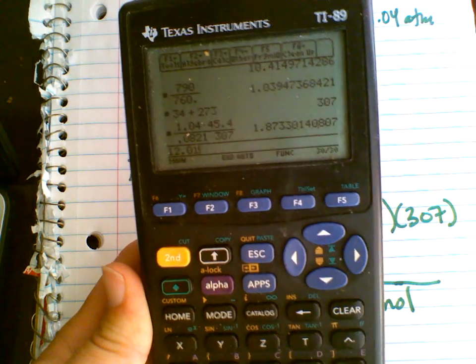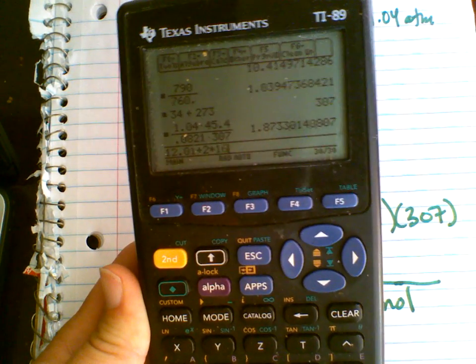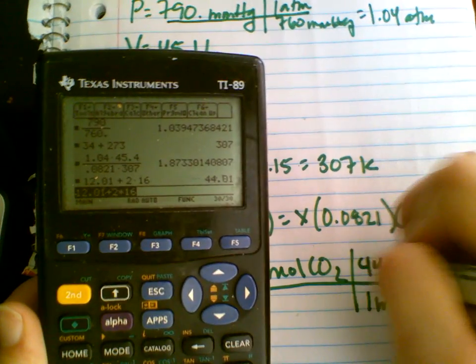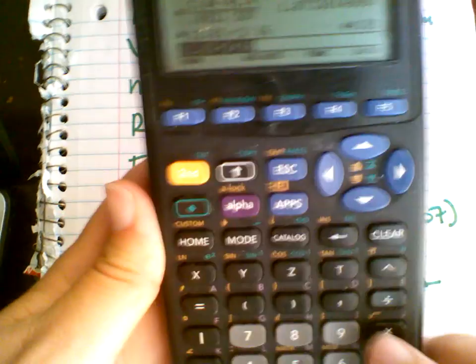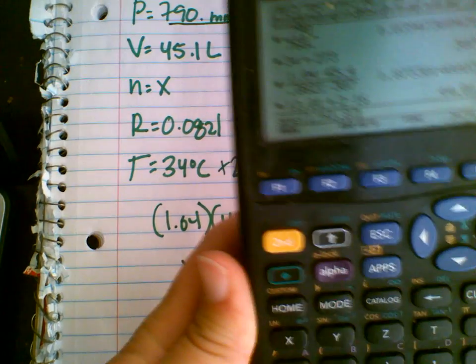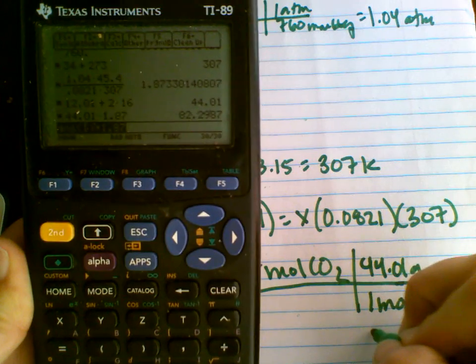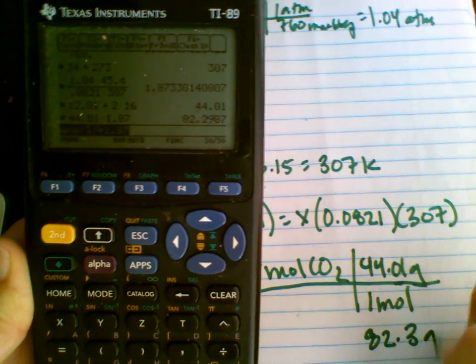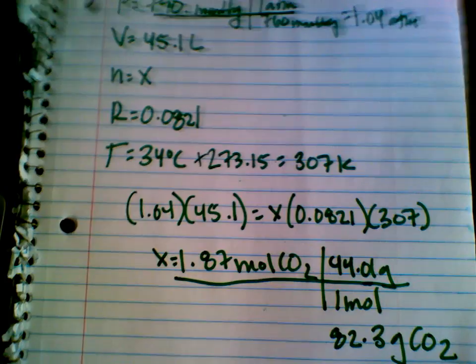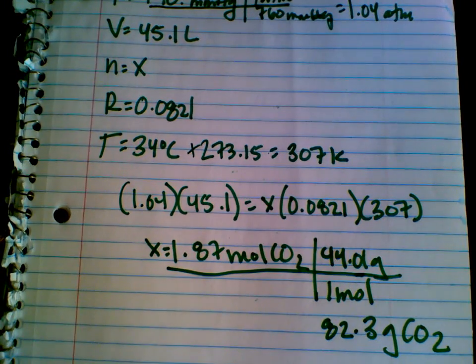So take the mass of carbon plus 2 times the mass of oxygen. So I'm going to get 44.01 grams, times that by the moles I just calculated, and I'm going to get out that I have 82.3 grams of CO2. Okay, so I first did PV equals nRT, and then I used its molar mass to get it to grams.